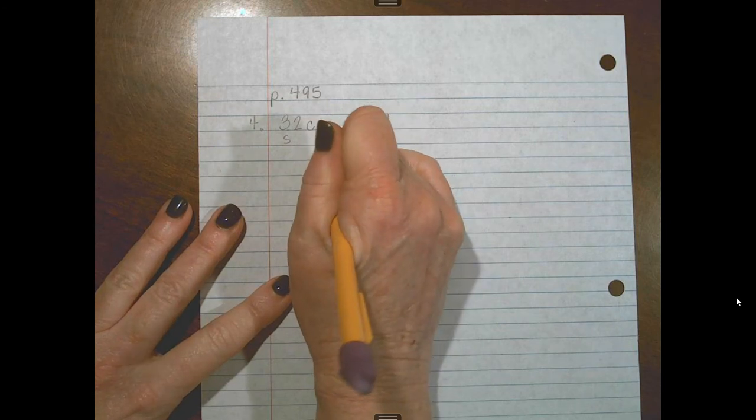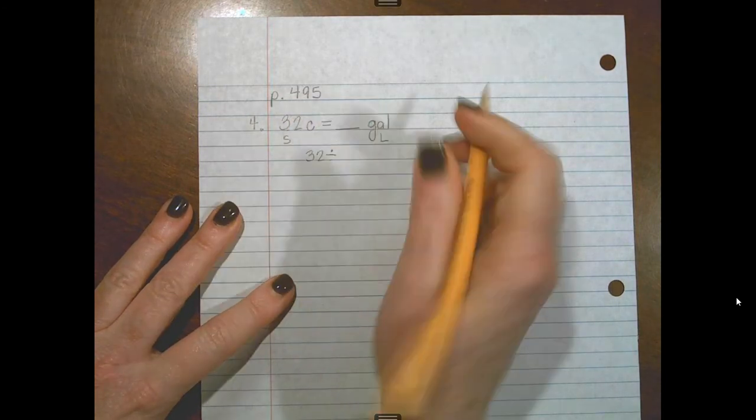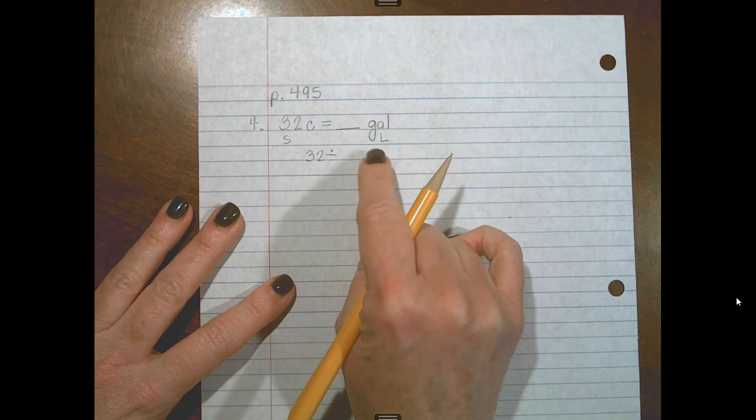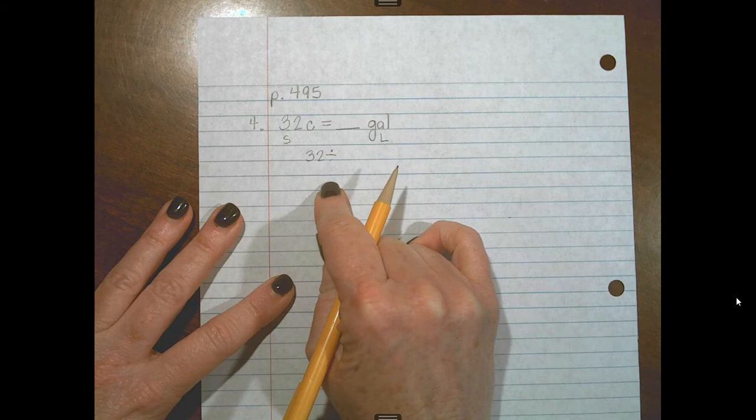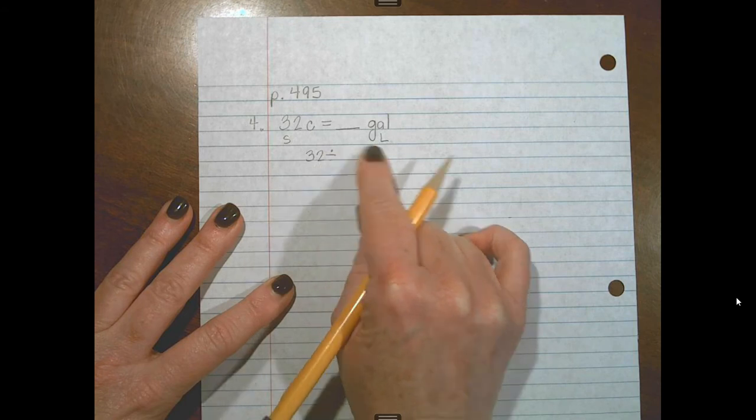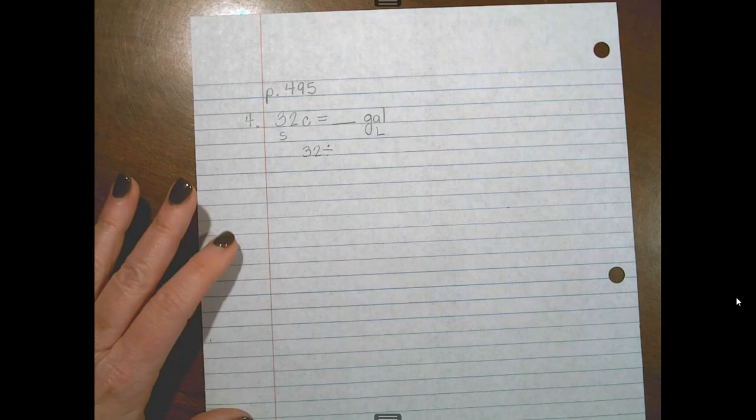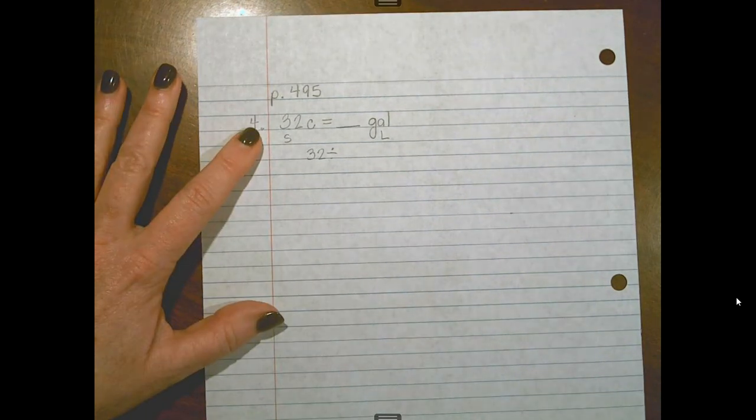So when we go from smaller to larger units, we're going to be dividing. So we have 32 cups, and there are 4 cups. Let's see, there are 4 cups. How many cups are in a gallon? We got 32 cups, smaller to larger.